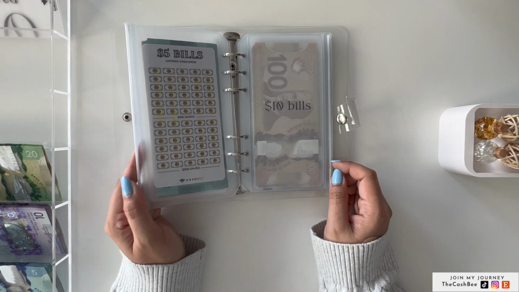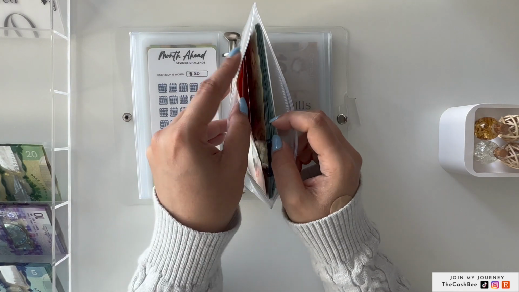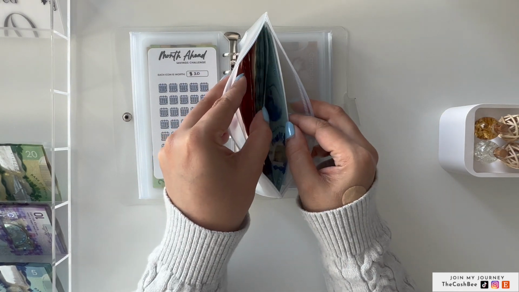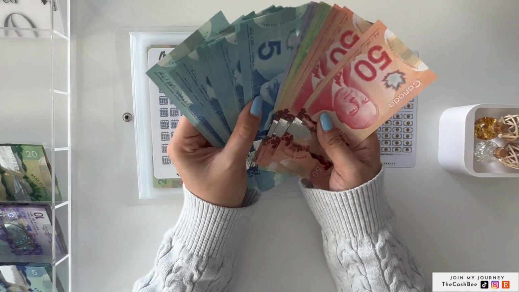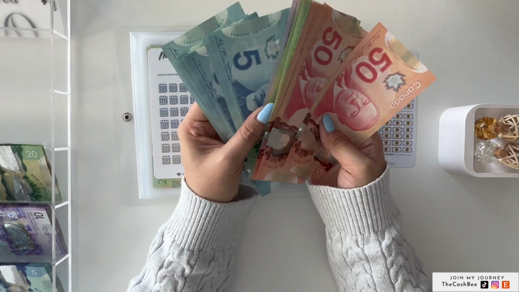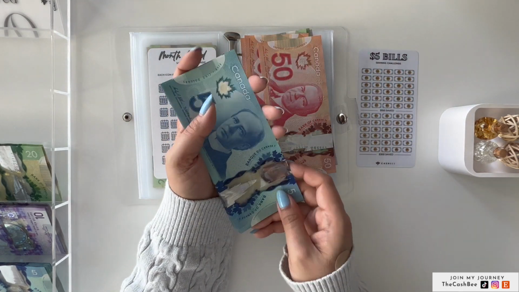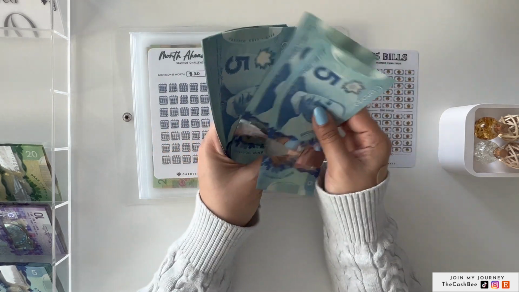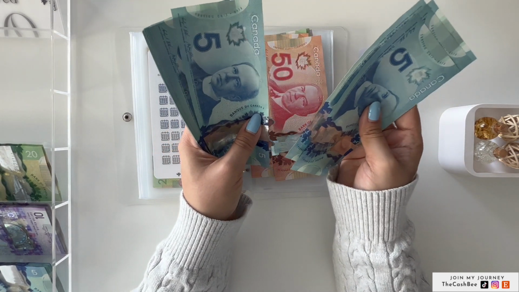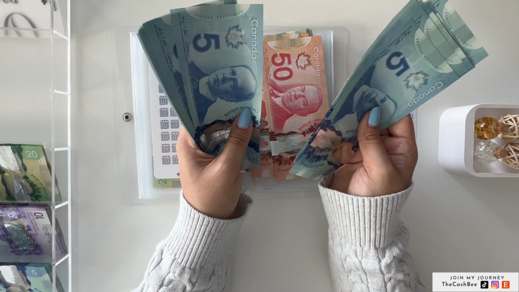$5 bills we condensed, and let's get rid of some of these 5s at least. Not all, because this is a $5 bill challenge. I want to leave some 5s in here, but a few of these we can condense. 5, 10, 15, 20, 25, 30, 35, 40.